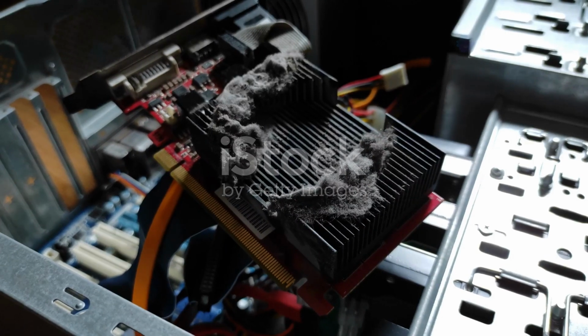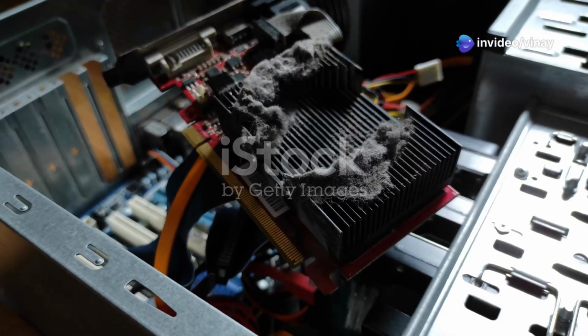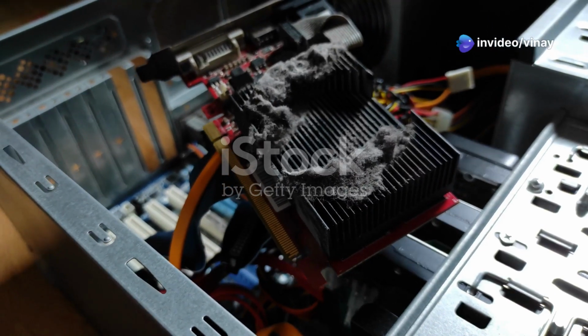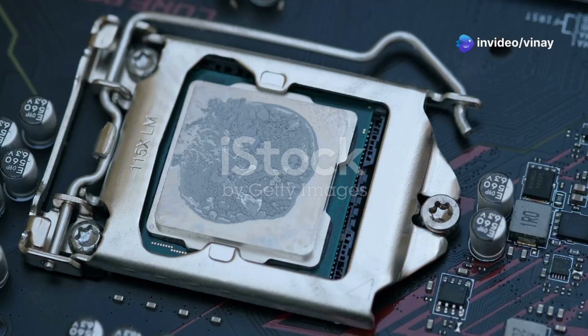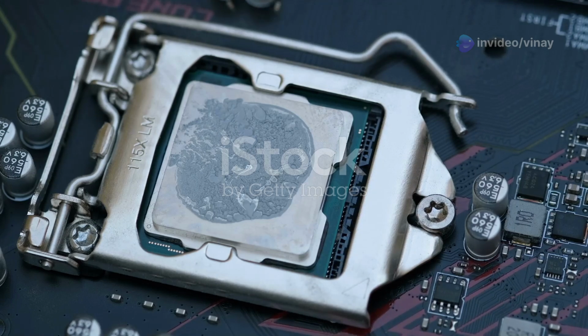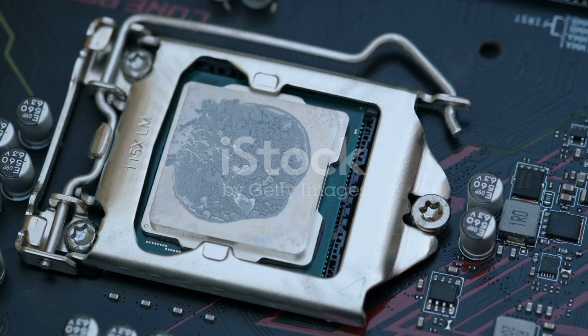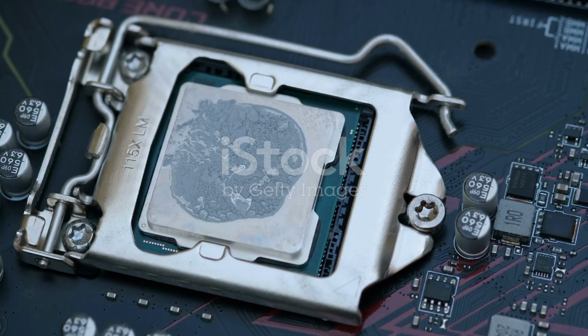Some of the main causes include dust buildup blocking airflow, poor ventilation or placement of the device, old or dried out thermal paste, high CPU or GPU workload, and a faulty or insufficient cooling system.